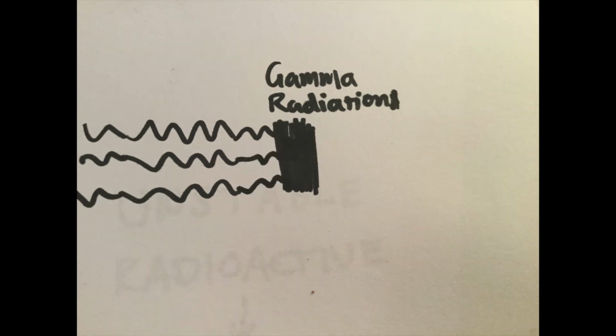The final form of radiation is the release of gamma rays. These rays can be stopped by thick lead or concrete. It is this type of radiation that is the most harmful to humans, as it can damage DNA in our cells.